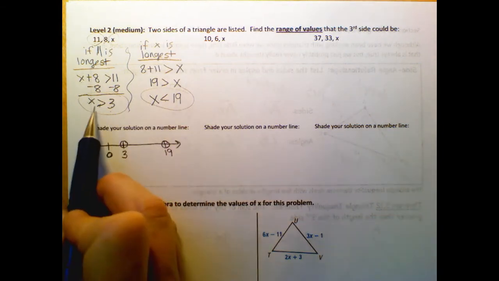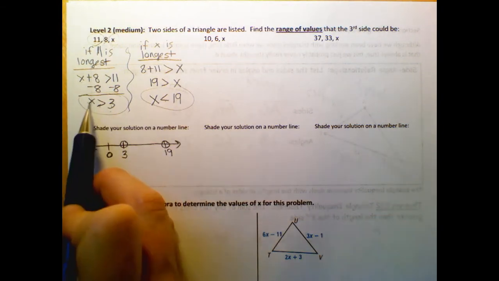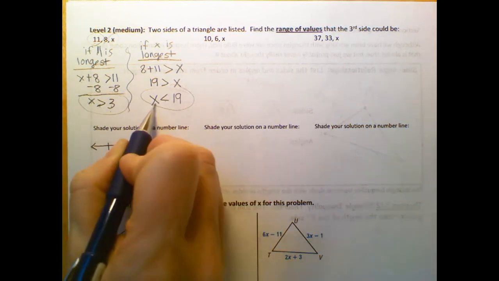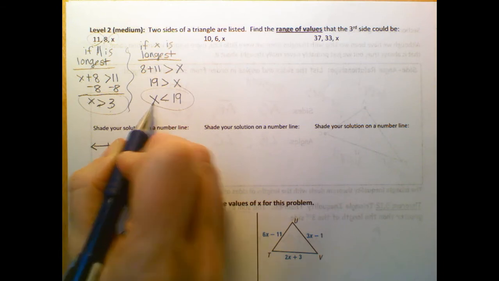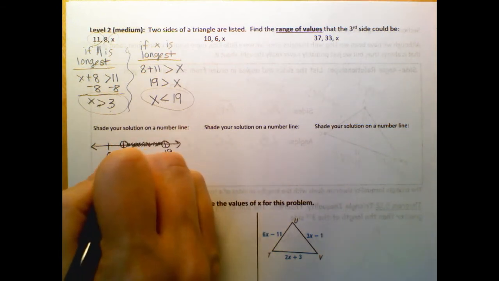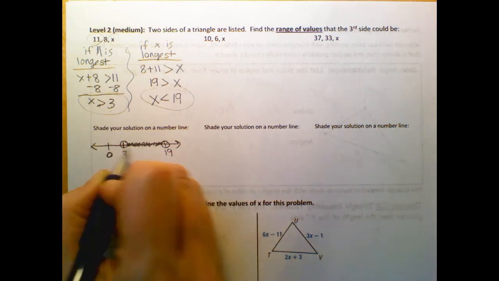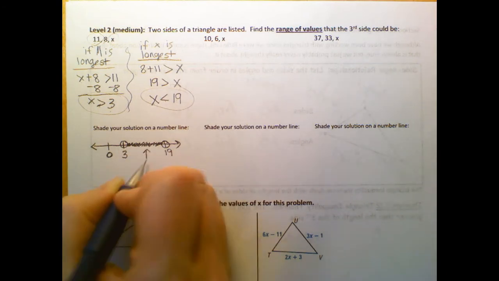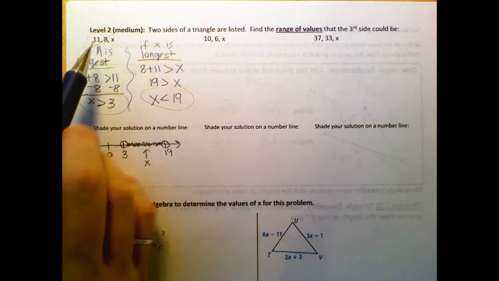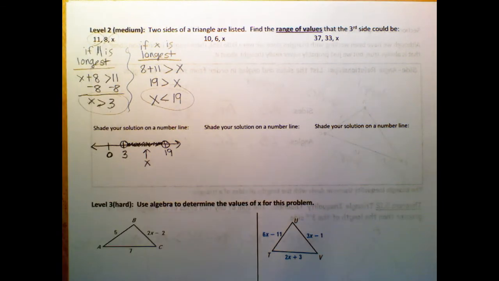And this says x is greater than 3, so we're going to shade all of the values greater than 3. And at the same time, x also has to be less than 19, so we're going to shade everything less than 19. So x can be any number in this range, right? And it will create a legitimate triangle with those other two side lengths.